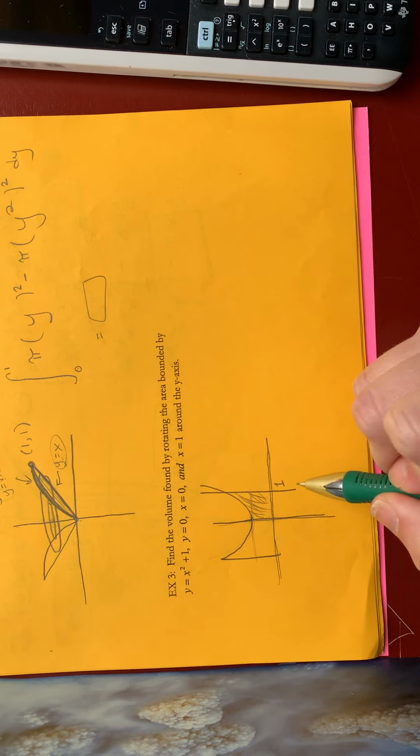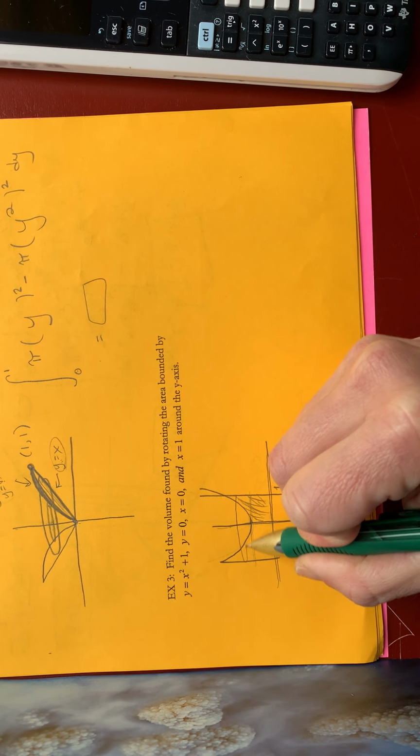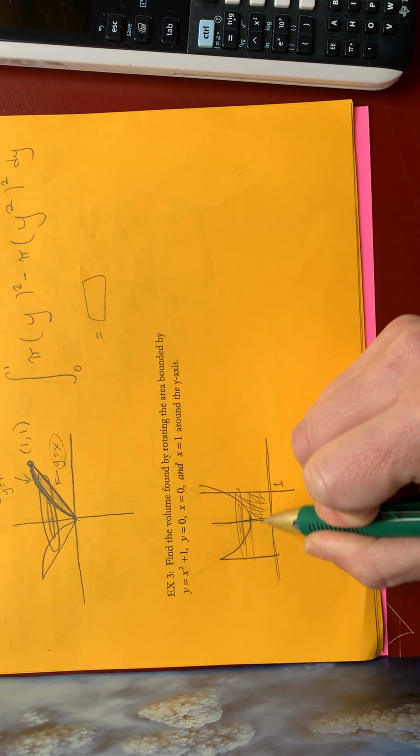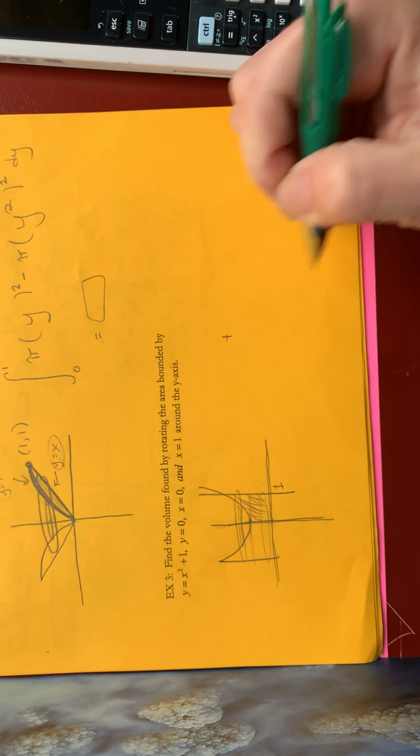Here, things change. Above this point, I have an outer circle and an inner circle. Below this point, I have only an outer circle. So I'm going to actually need two separate integrals.